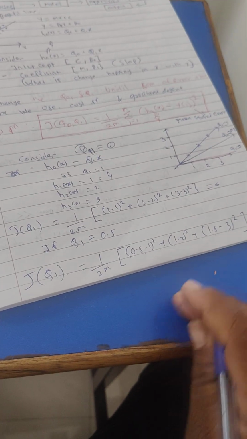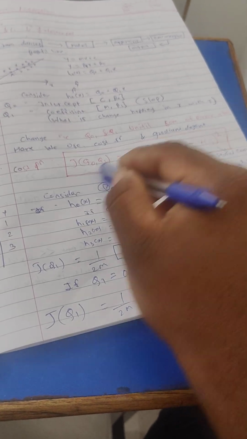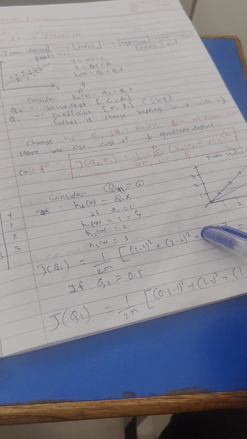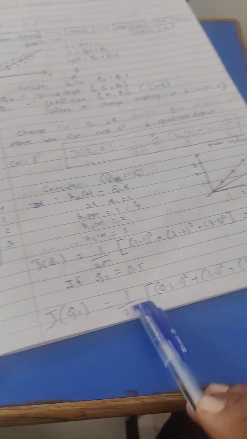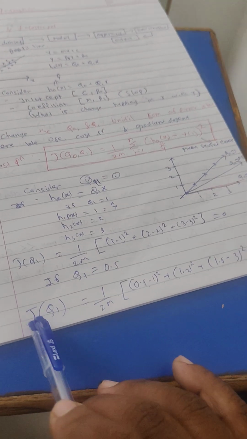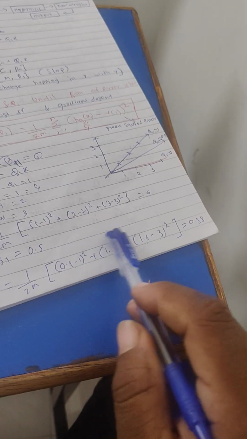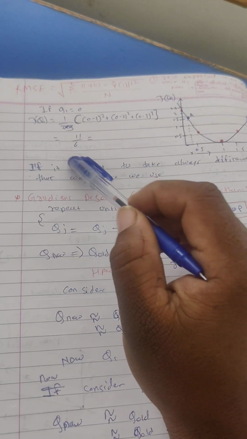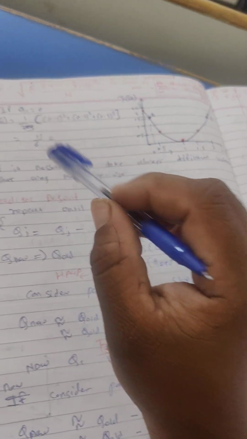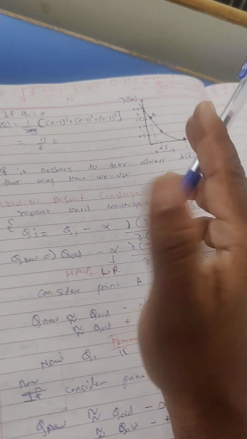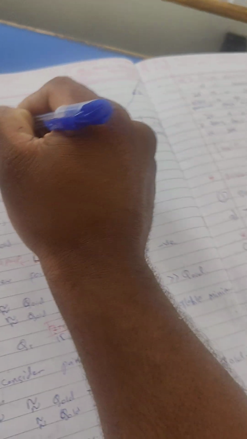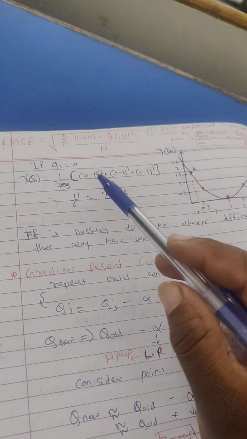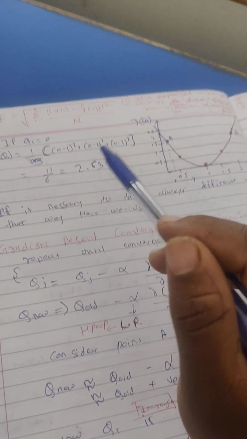Similarly, we calculate for theta 1 equal to 0.5, using the same process, and the cost function is 0.58. We follow the same process for theta 1 equal to 0, and there we have 2.63.